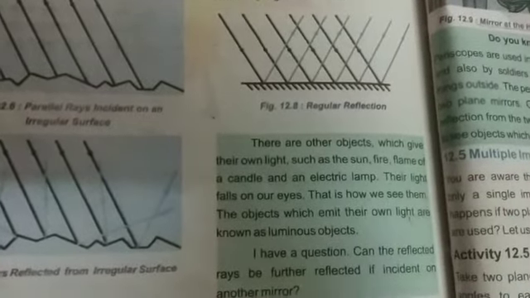There are other objects which give their own light, such as the sun, fire, flame, candle. Remember this: the objects which emit their own light are known as luminous objects.